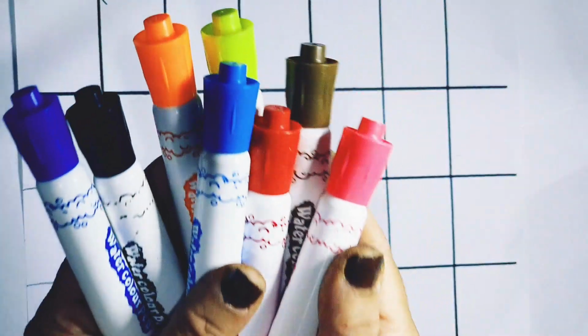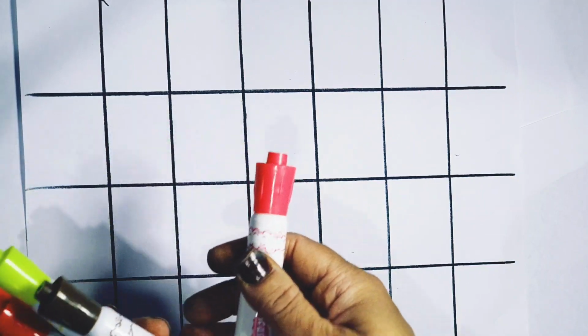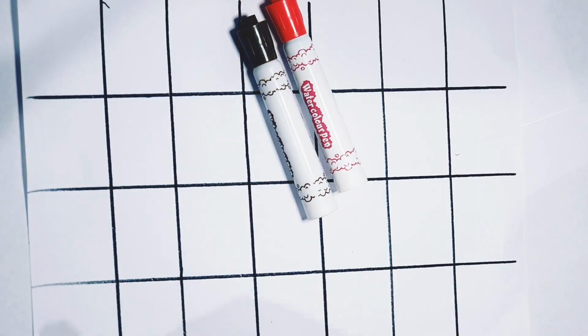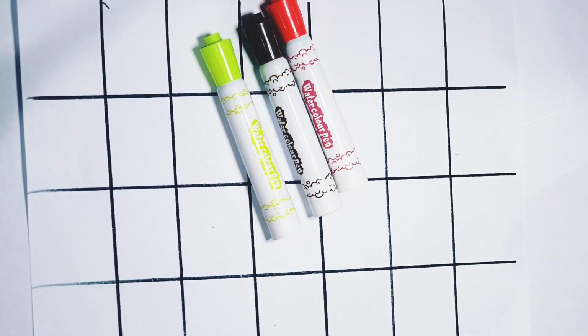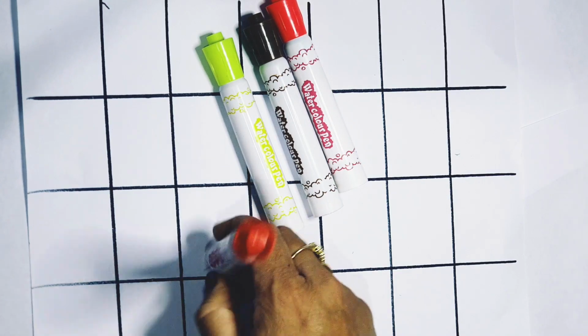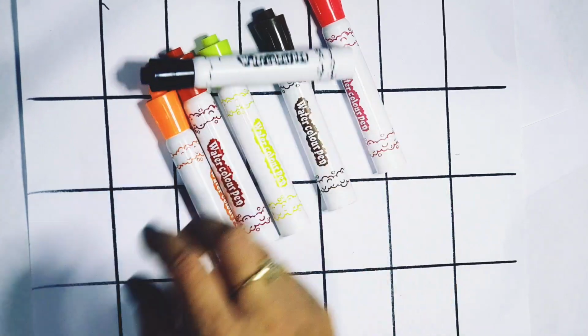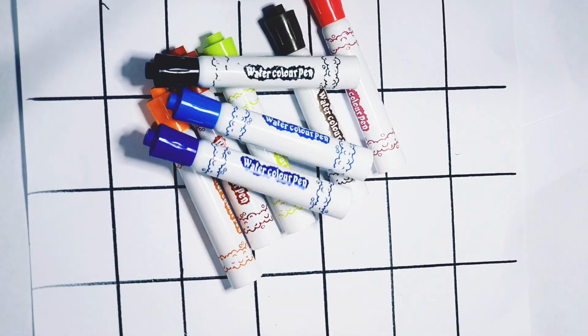So today we learn ABCD but in small letter. Colors. Colors name. Pink color, brown color, neon color, red color, orange color, black color, sky blue color, blue color.